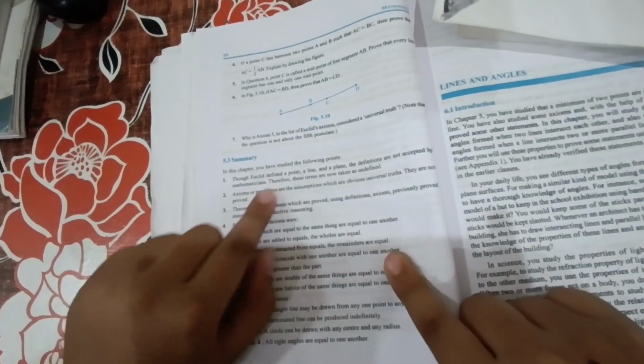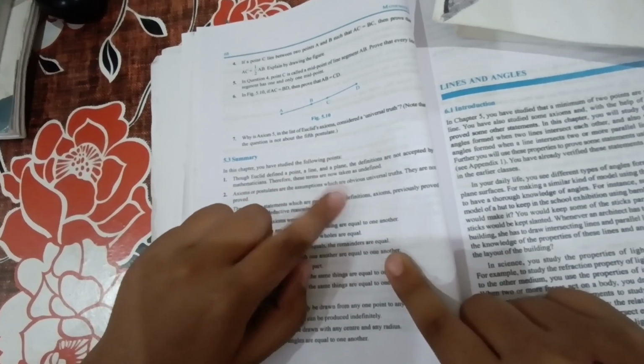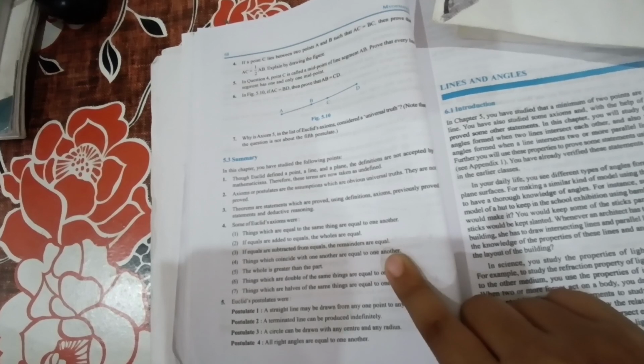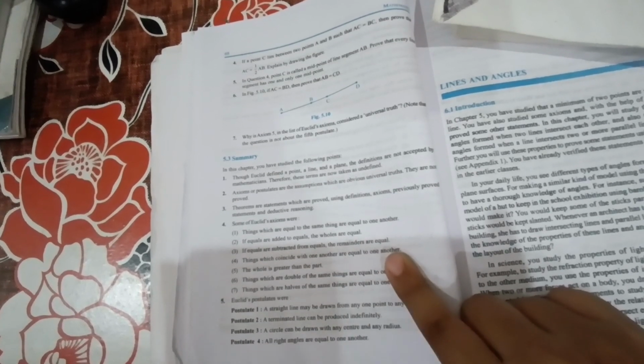In this chapter, you have studied the following points. Through Euclid's definitions, he defined a point, a line, and a plane. The definitions are not accepted by mathematicians. Therefore, these terms are now taken as undefined. Nobody can define them properly.